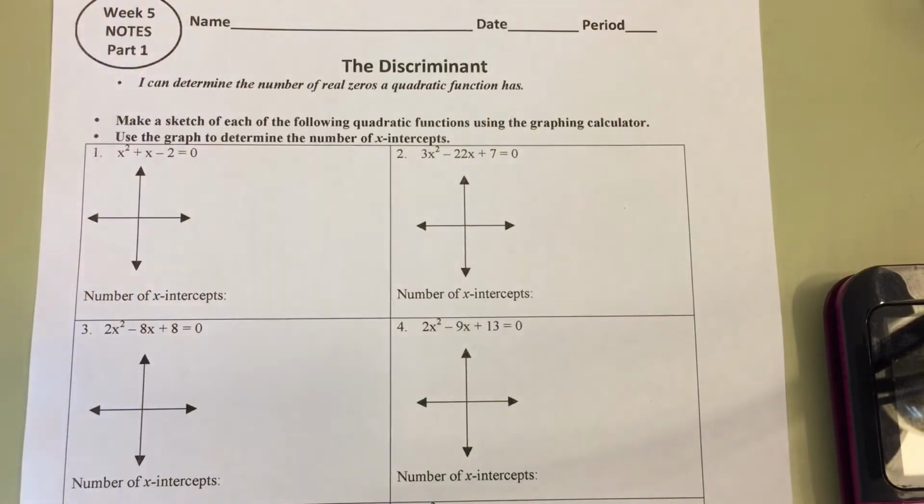Okay, so the week 5 notes are split up into 2 different parts. So this is part 1 of week 5, and this is talking about the discriminant. And as I go through, I'll actually explain what that means, and we'll kind of discover what it looks like together. You will need to sketch graphs.